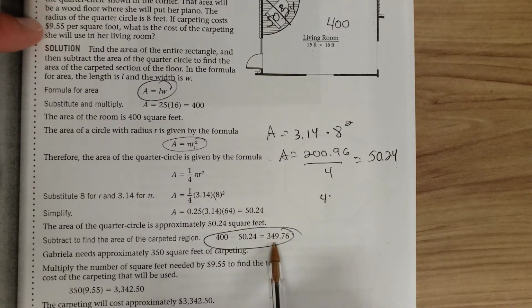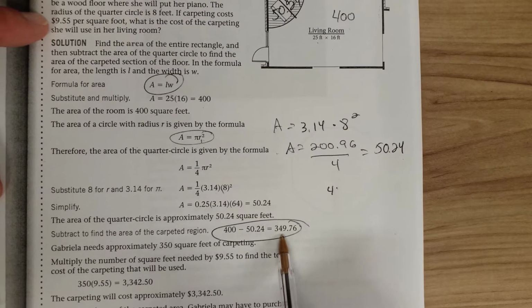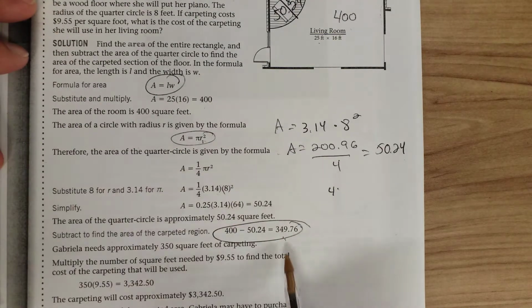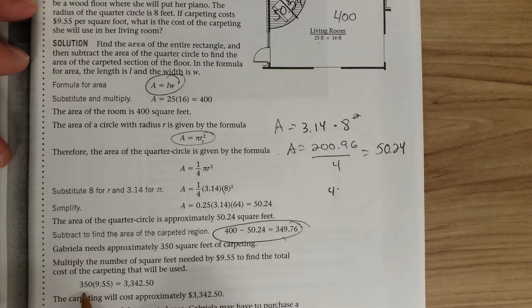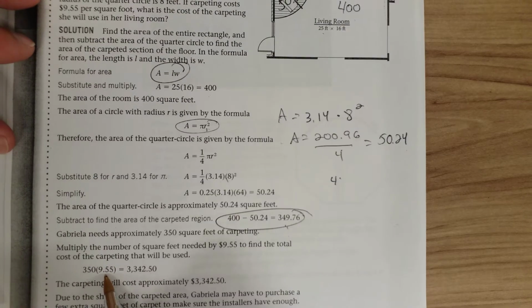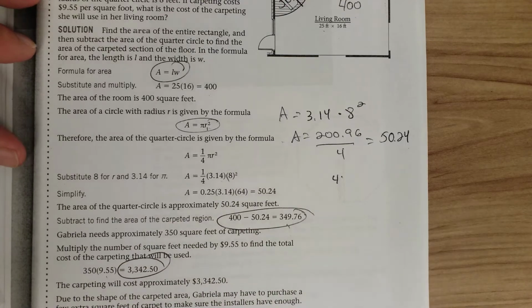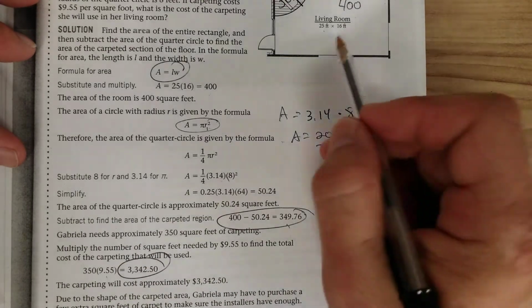So I'm going to take this 349.76 and multiply it times $9.55 per square foot. It looks like what they've done is they just rounded it up because you want to make sure you have enough carpet. So they rounded up to 350. Multiply it times 9.55 equals 3342.50. So this is what she can expect to pay for carpeting in that area right there.